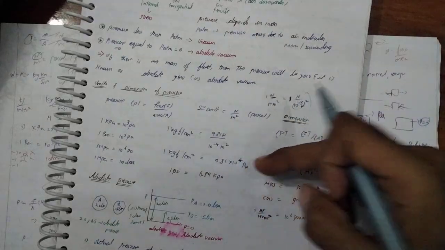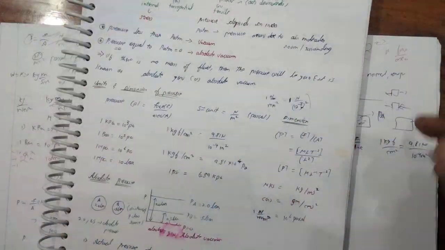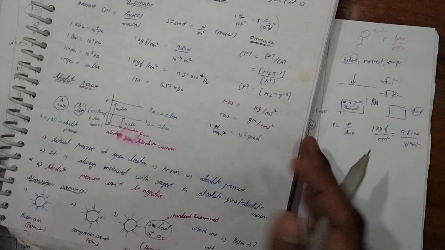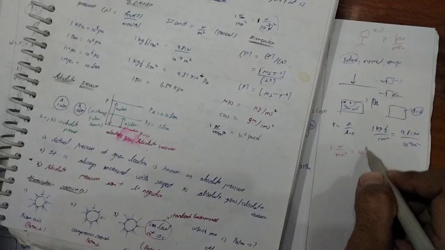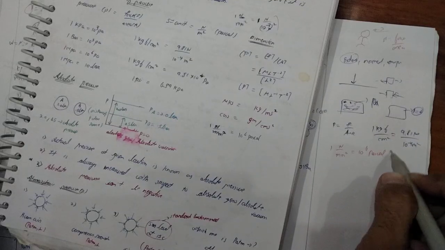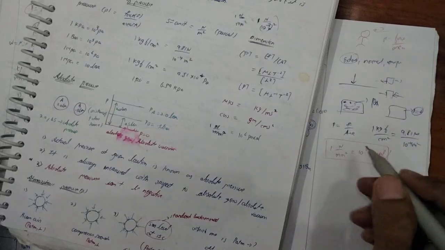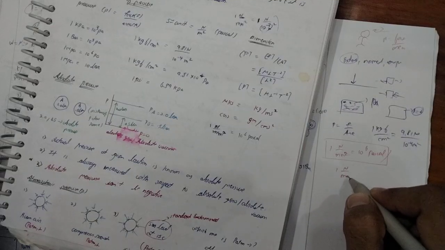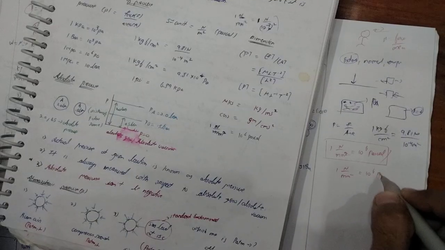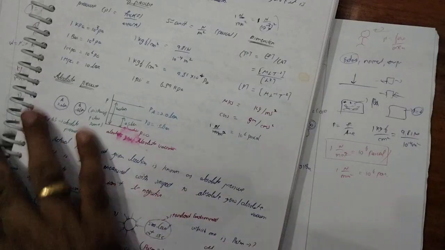Mostly in foreign countries they use this kind of unit, but generally we don't use it, so don't get confused. And the other thing is 1 Newton per mm square equals 10 power 6 Pascal. As the video goes on, I'll tell you about this one. It is important, but not that much important. So 1 Newton per mm square equals 10 power 6 Pascal. Okay, we can go to the next one.